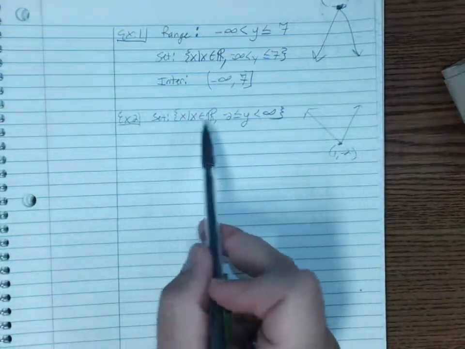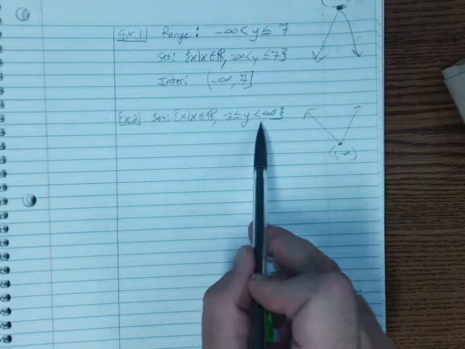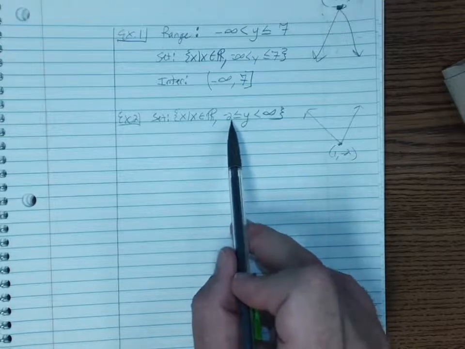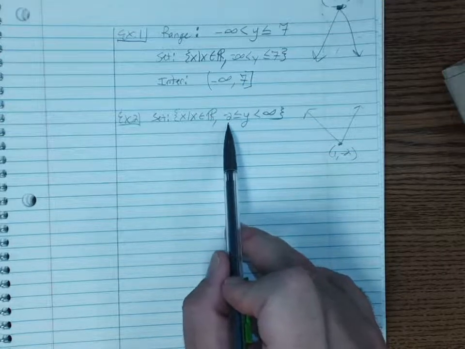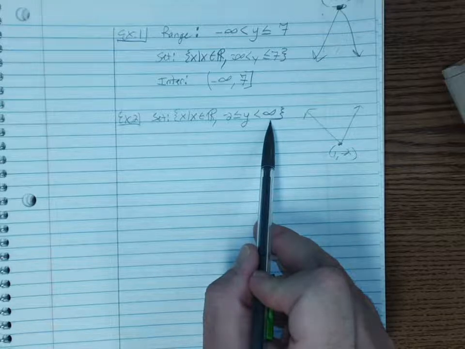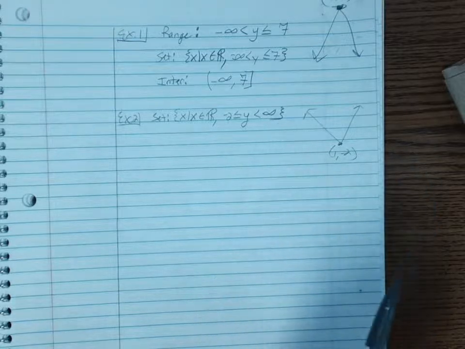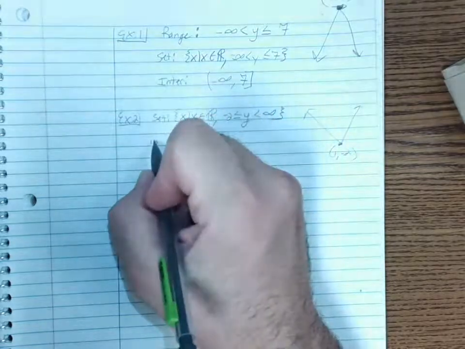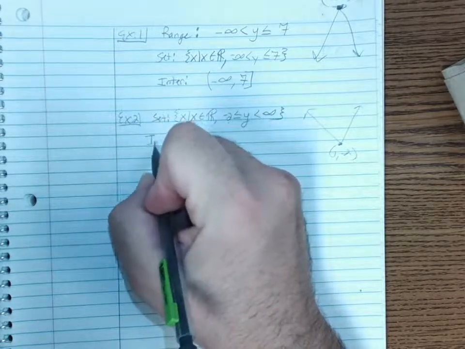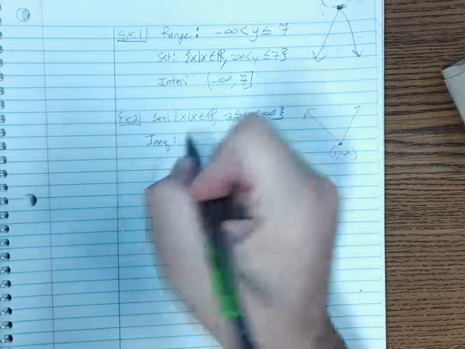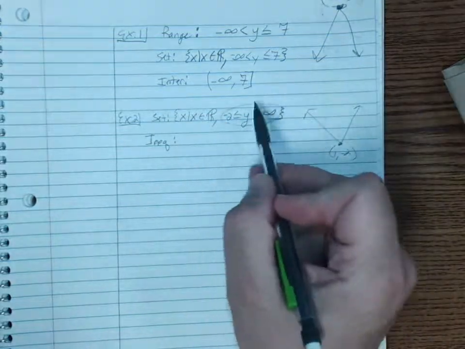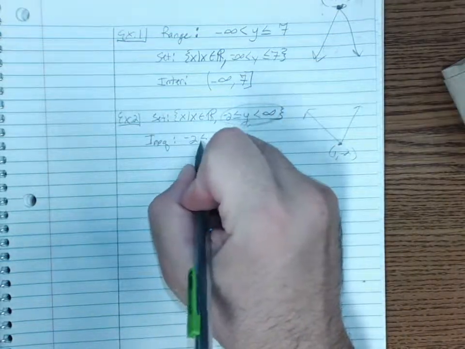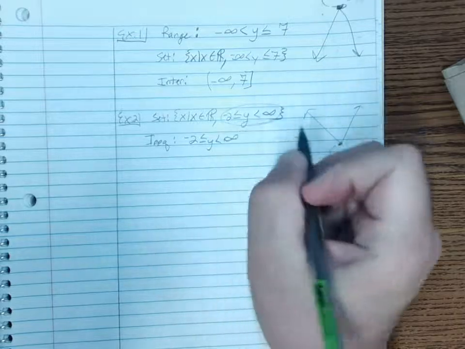So we've got our little beginning part here, and then in this case, the inequality is really the important part. This says, hey, our y values start at negative 2 and go on into infinity and beyond, just like Buzz Lightyear. Now we need to put this in interval notation and inequality notation. That's really easy. I just need to copy this part for inequality. Negative 2 less than or equal to y less than infinity.